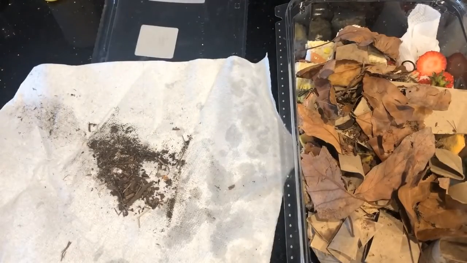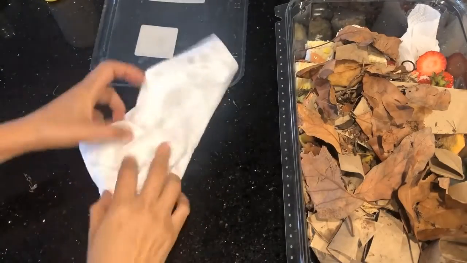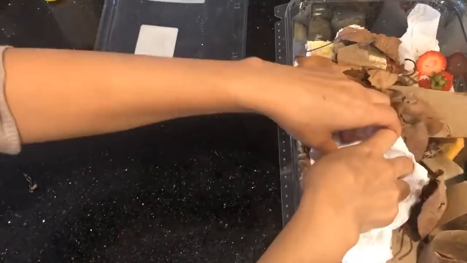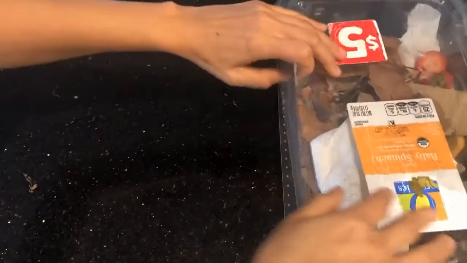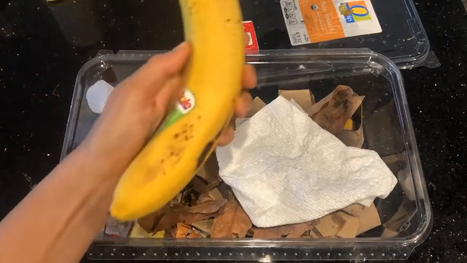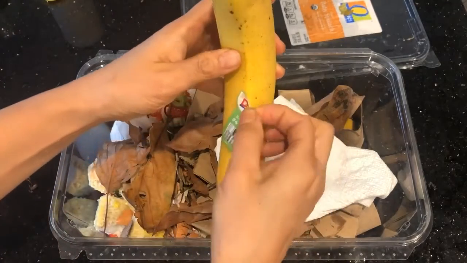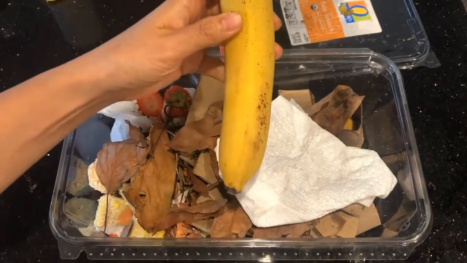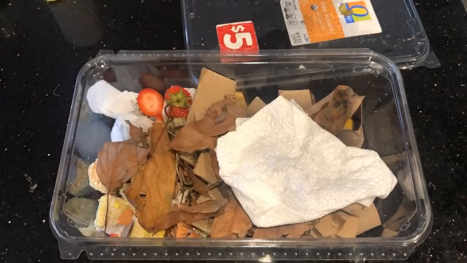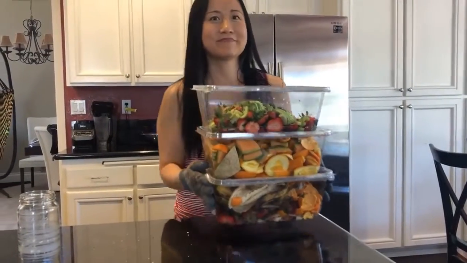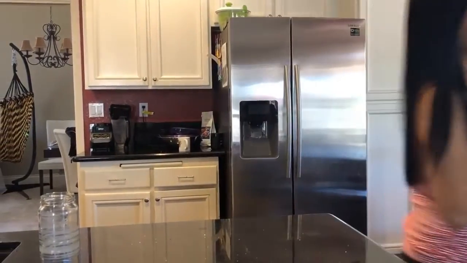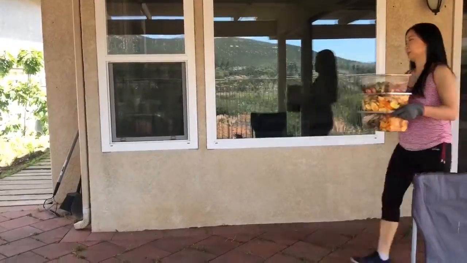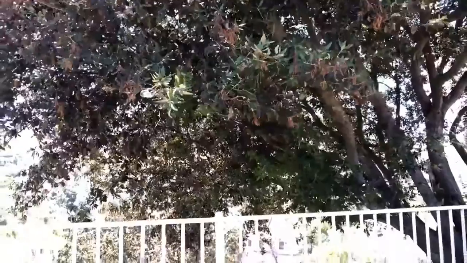And yes, you can include paper towels as well. Oh, by the way, don't forget to take out those stickers that are on your fruits. I used to think that they're paper so they'll decompose, but no, they're more plastic than paper, so they won't decompose for many, many years. All right, now that you know what materials you need, I'll show you exactly what I do.